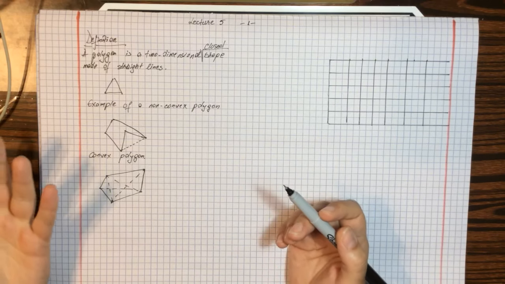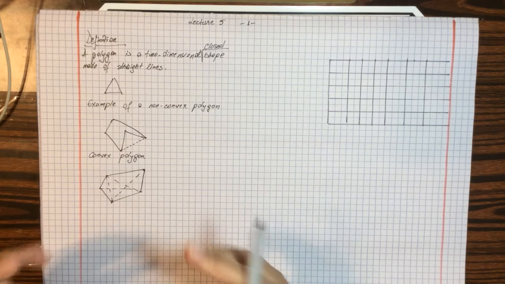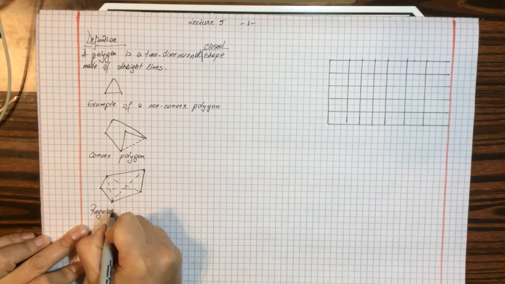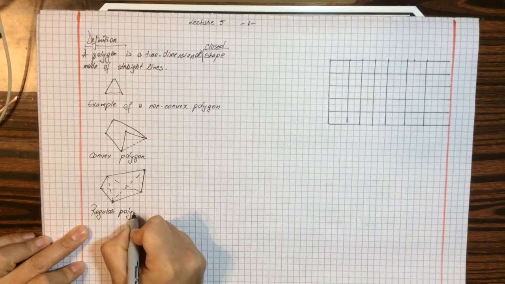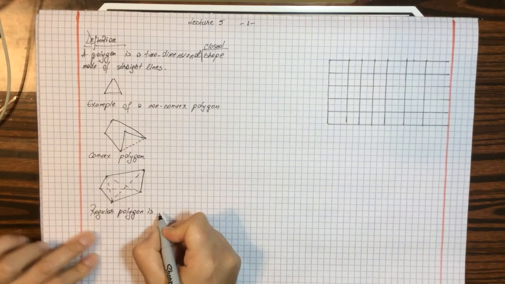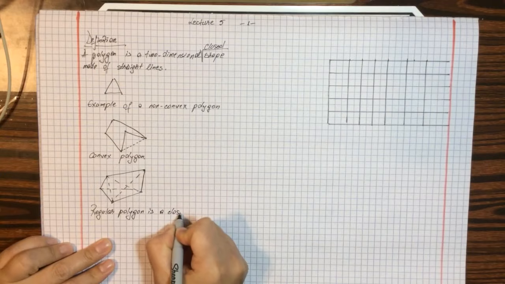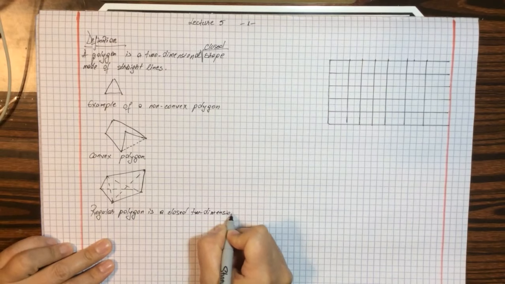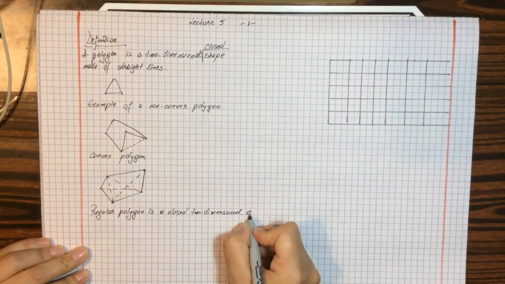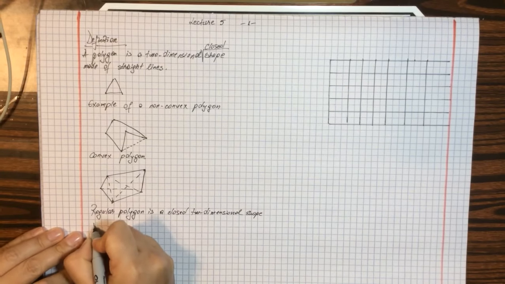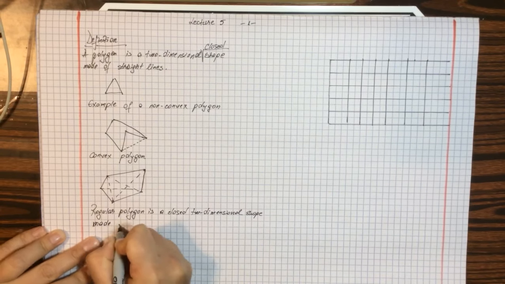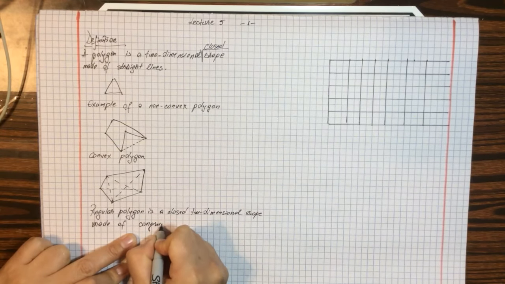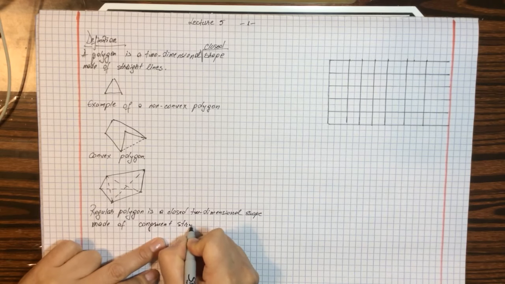In fact, we do know of triangles such that all the sides are equal to one another. So regular polygons: a closed two-dimensional shape made of congruent straight lines, or equal straight lines.